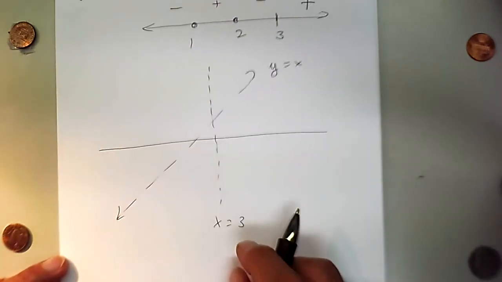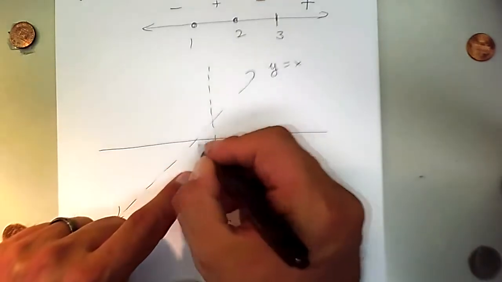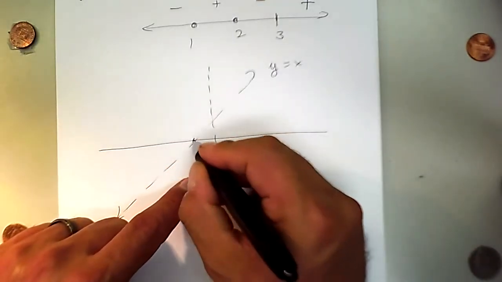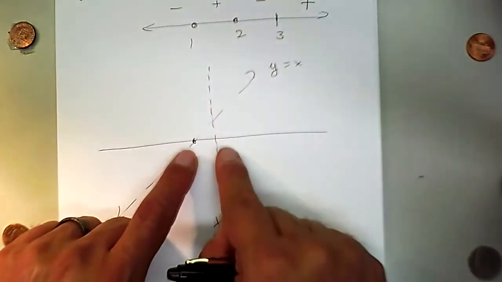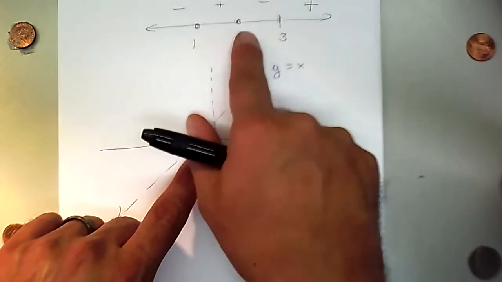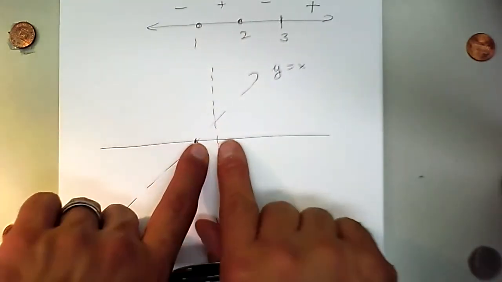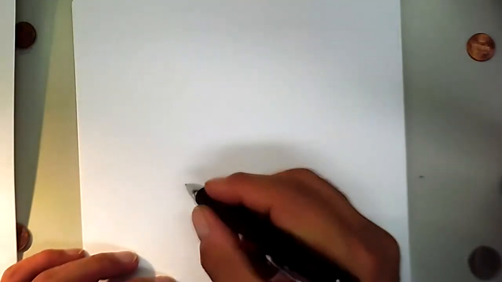This picture is already messed up because this line should be farther to, this point is 0, 0, where they cross. And I have to squeeze 1 and 2 between 0 and 3. This is 0, this is 3, and I want to squeeze 1 and 2. And in my picture, I don't have enough room, so I have to separate this. I'm going to draw a new picture to do that.